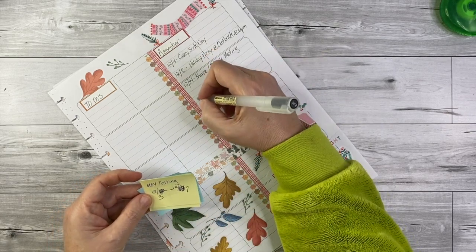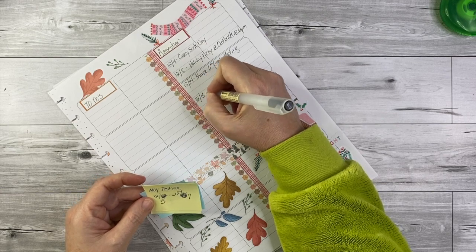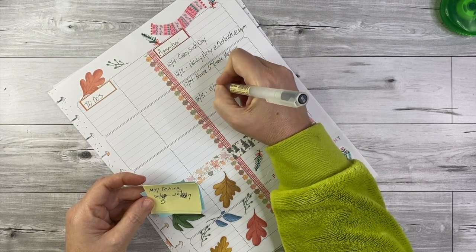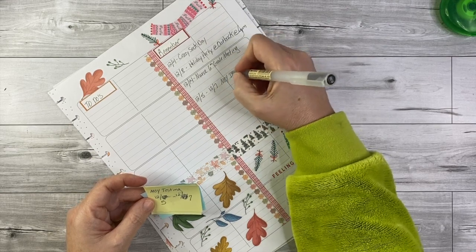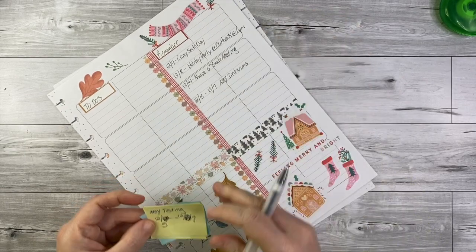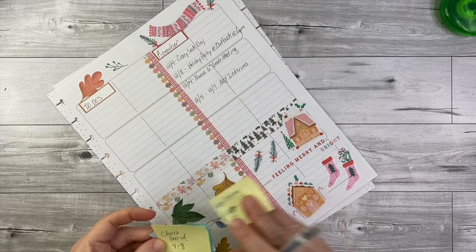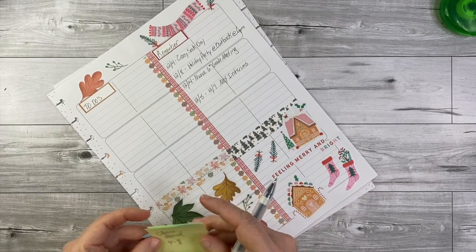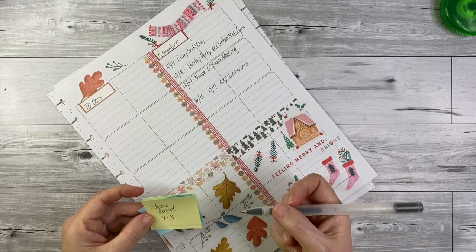The 5th through the 7th, we have our middle of the year interim testing. So that's going to need to go on next week's calendar.